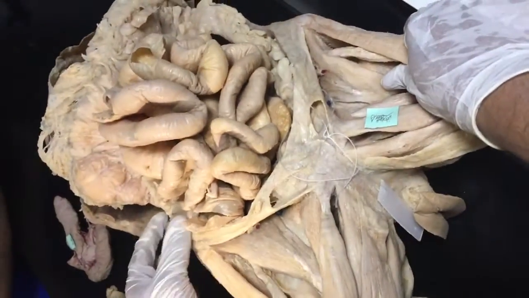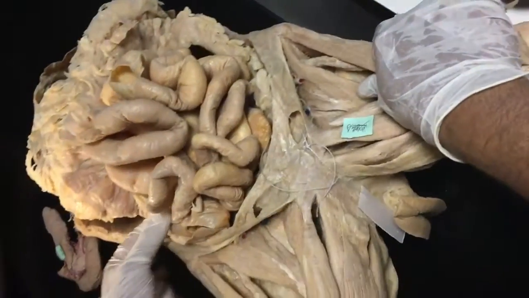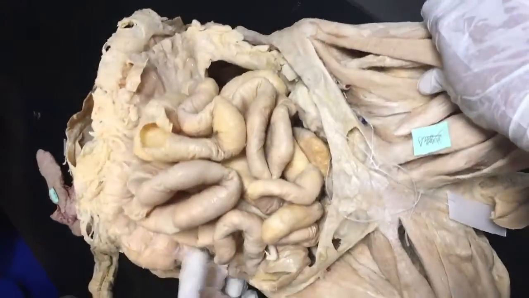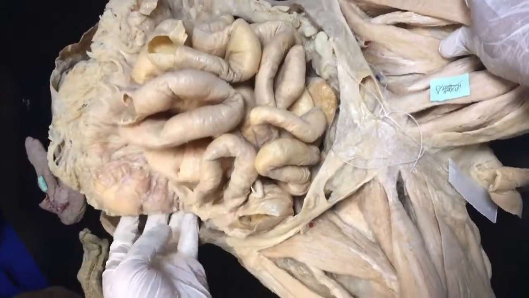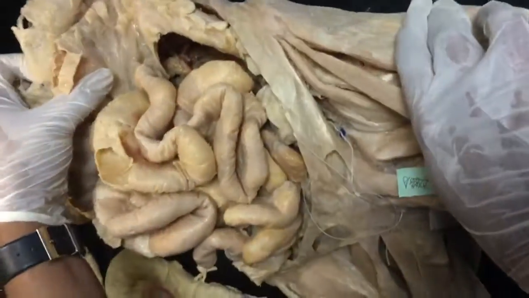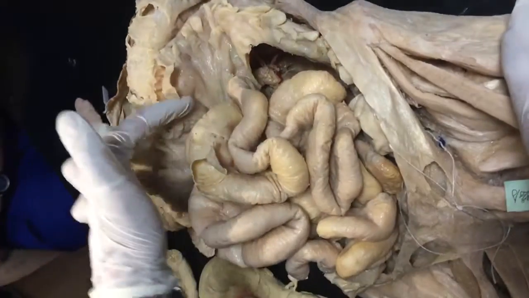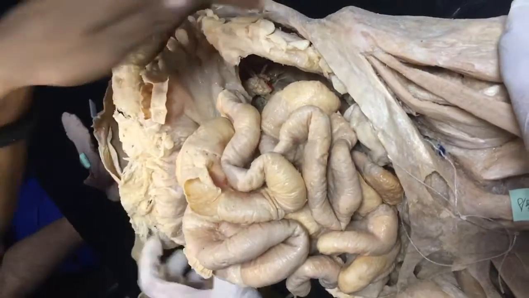Now here, this is the ascending colon. Ascending colon. This is the transverse colon. This whole thing is the transverse colon.